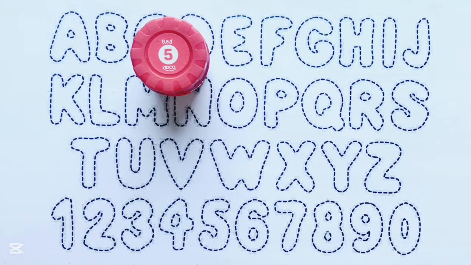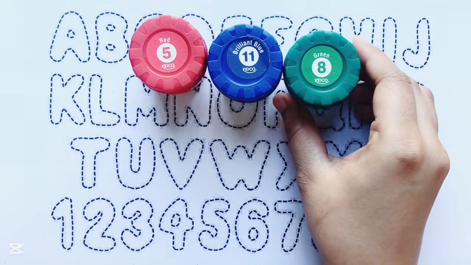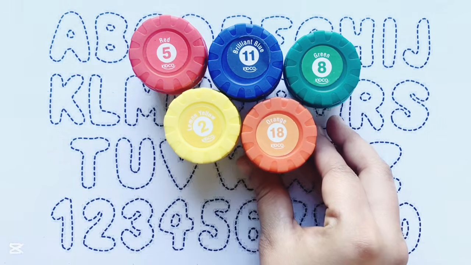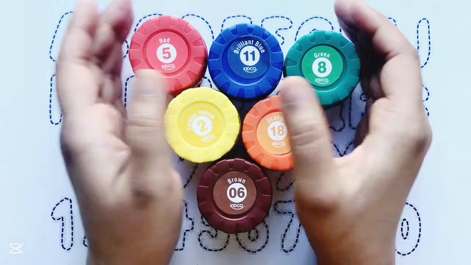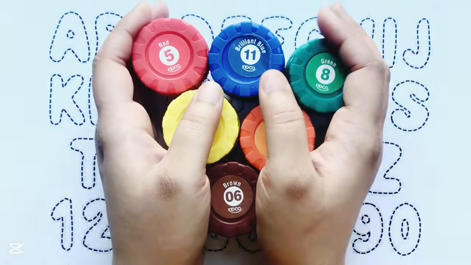This is a red color. This is a blue color. This is a green color. This is a yellow color. This is an orange color. And this is a brown color. I learned uppercase letters A to Z and numbers 1 to 10.